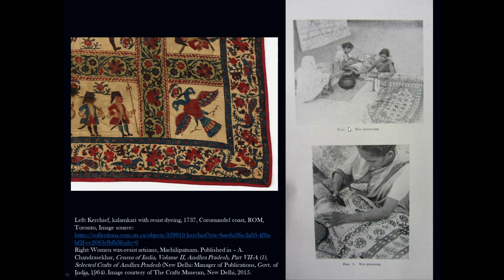And this is documentation made during the 1961 census of India, and so presumably all this documentation was done in the 1950s, where we see certain communities, and their community identity and all those aspects are documented in the census as well. We see that the Toddy Tapper communities, the Muslims, and a few other communities from coastal Andhra Pradesh, especially women, would engage in doing this wax resist drawing on these printed fabrics.